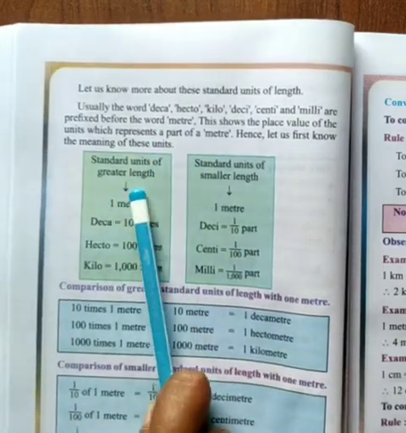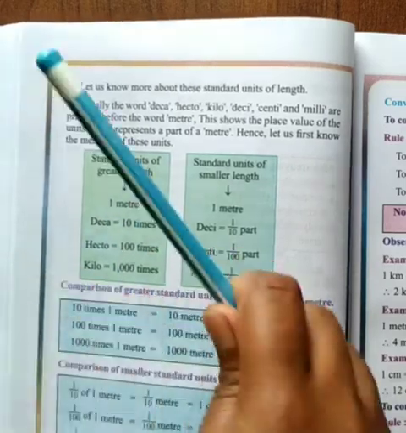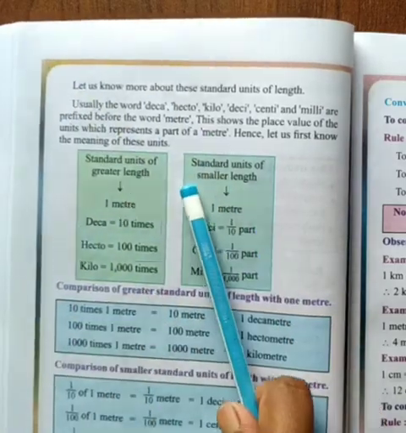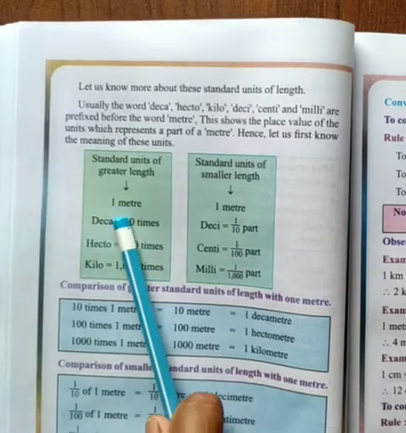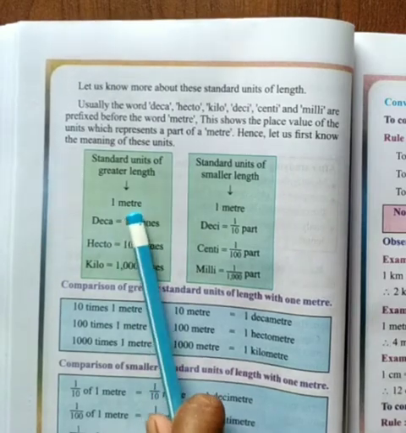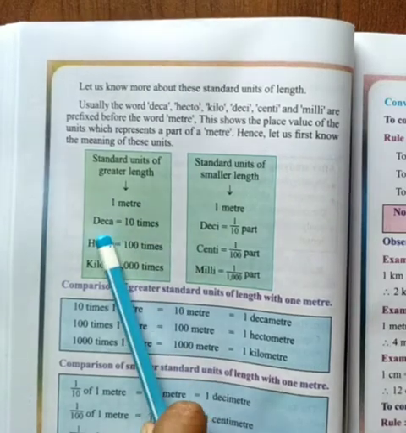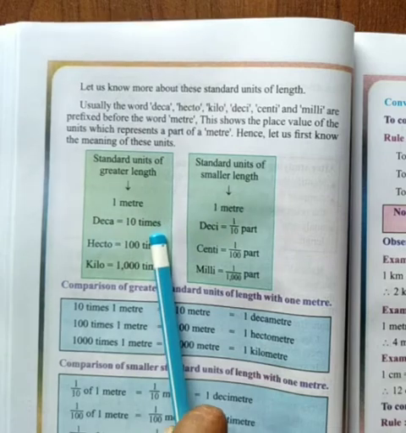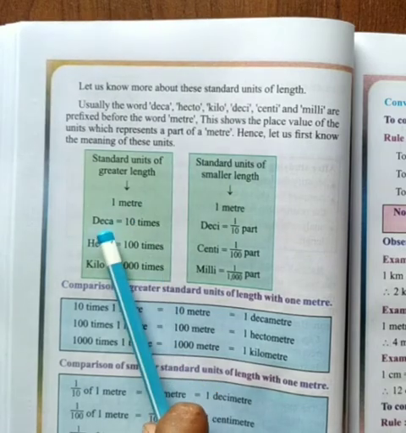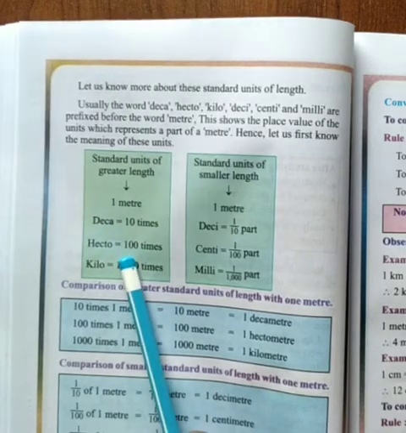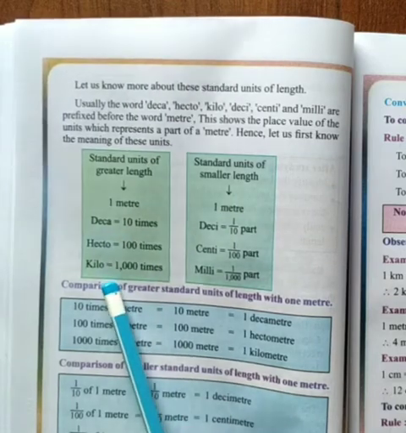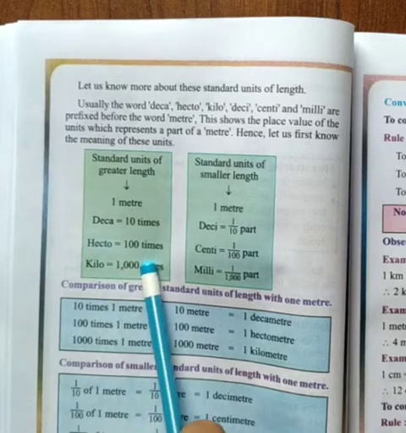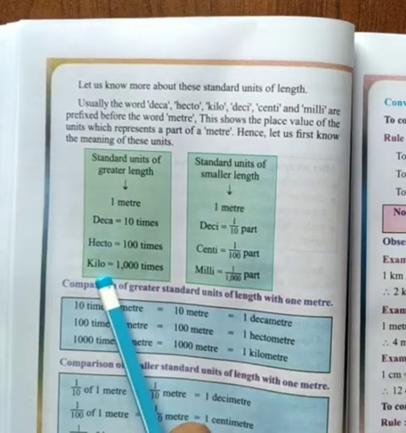Standard units of greater length means what comes after the meter. Standard units of smaller length means what comes before the meter. So after 1 meter, deca: 10 times the meter, that we call deca. Then 100 times the meter, that we call hecto. Next, 1000 times the meter, that we call kilo.